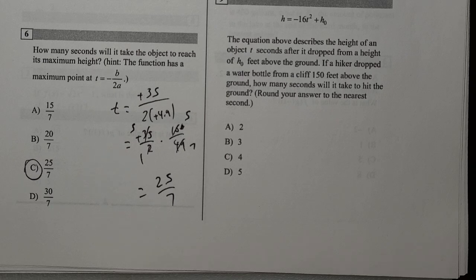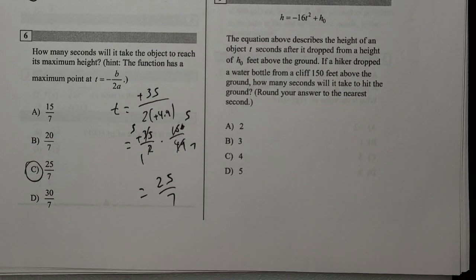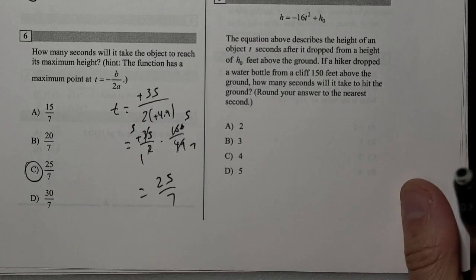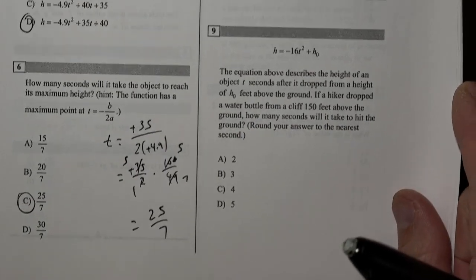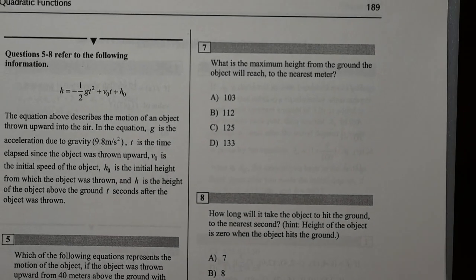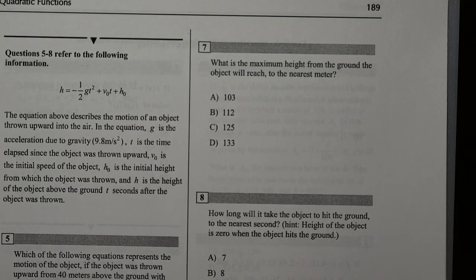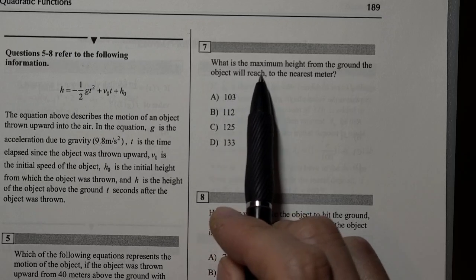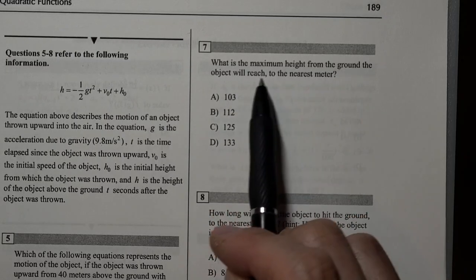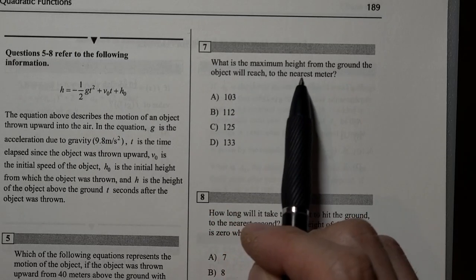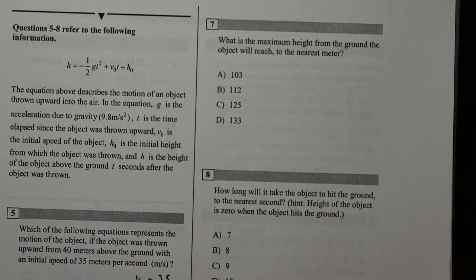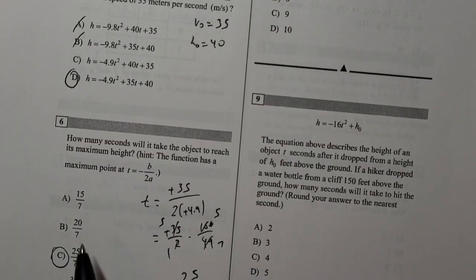If you're not allowed a calculator for this problem, you have to be smart about the simplification. I don't want to do long division here, so I did some hacks to make my life easier. Not really hacks, I just know my algebra. What is the maximum height from the ground the object will reach, to the nearest meter? The maximum height occurs at this time.